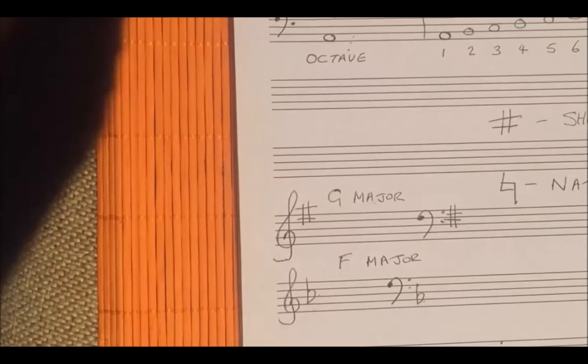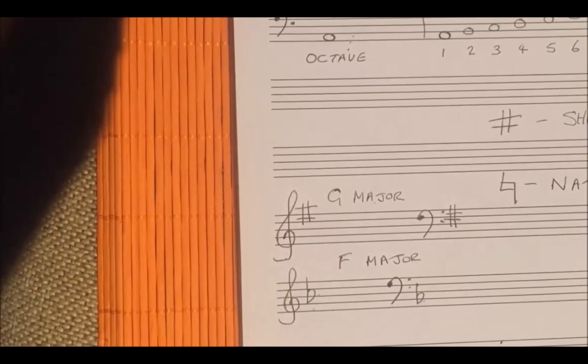Before we move on, and that is not my shadow, I'm not sure what that is on the left-hand side of your screen. But anyway, before we move on, I want to ask you a question.